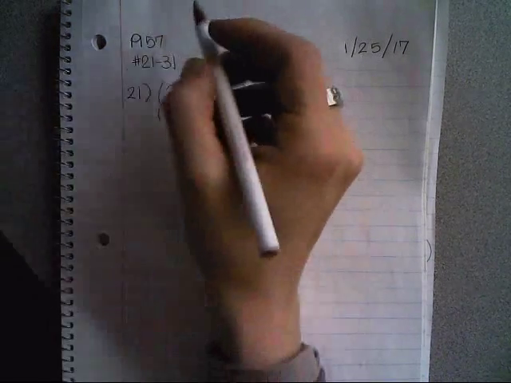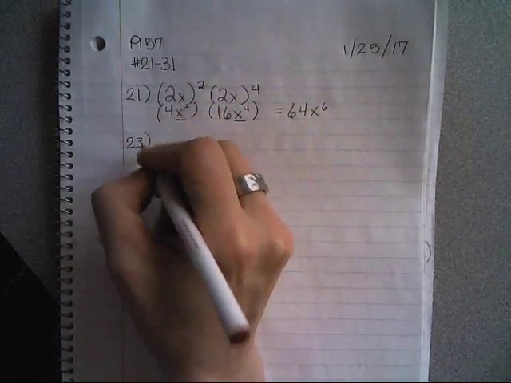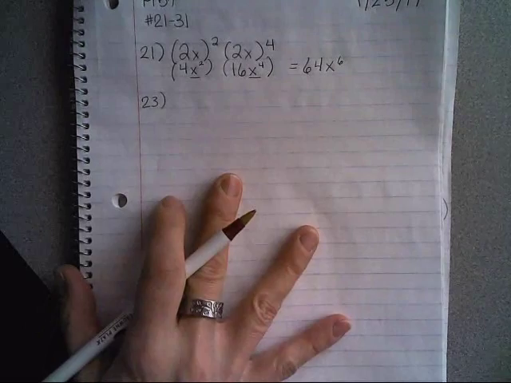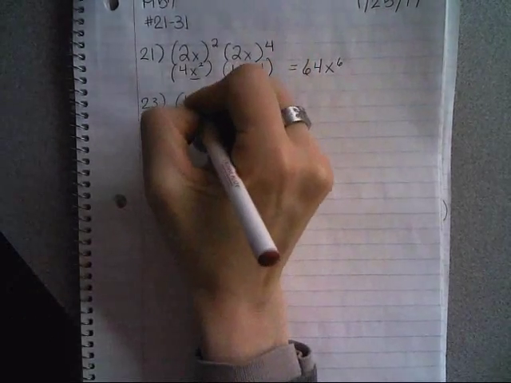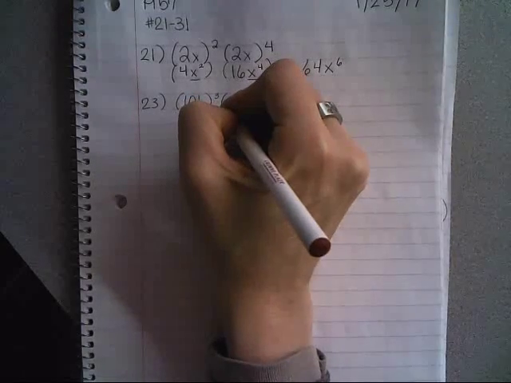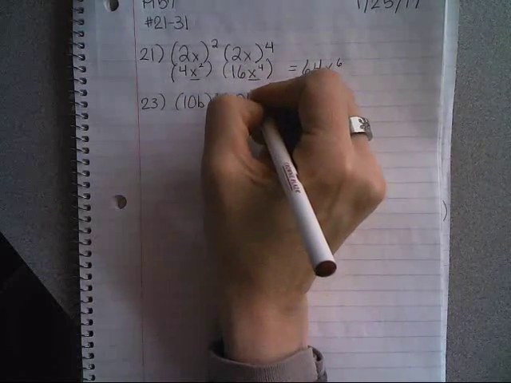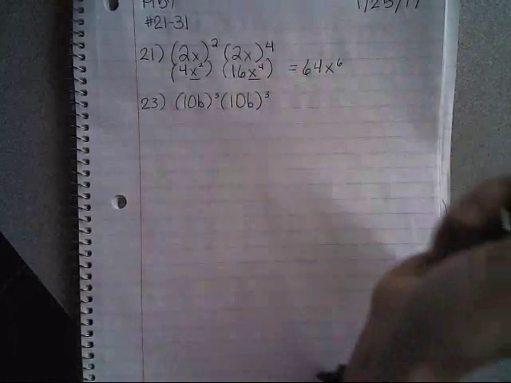Number 23. You're going to love this one. 10b raised to the third power multiplied by 10b raised to the third power.